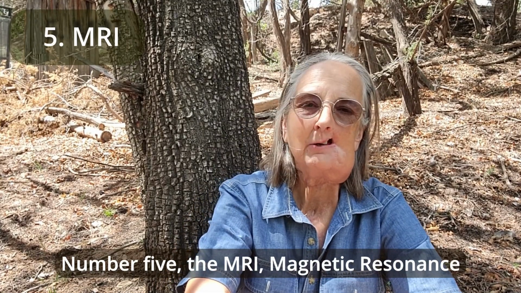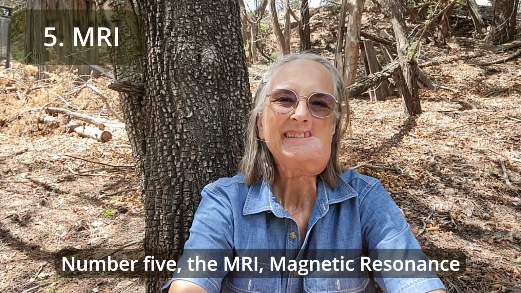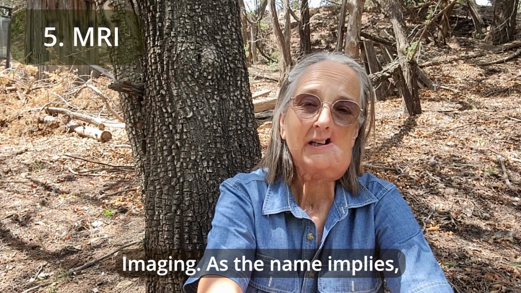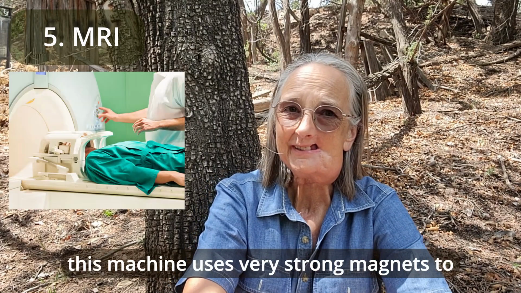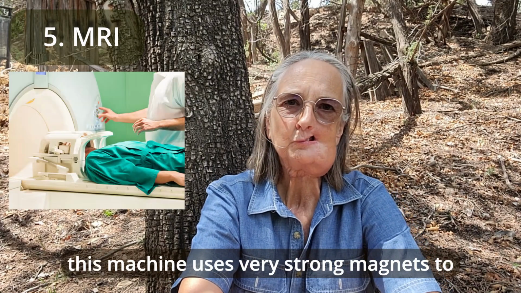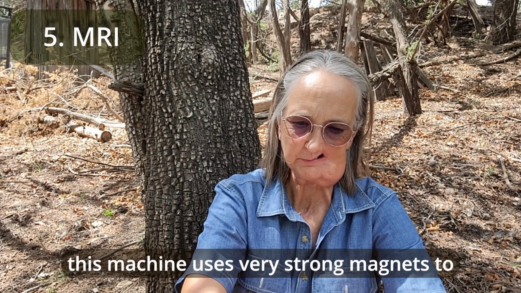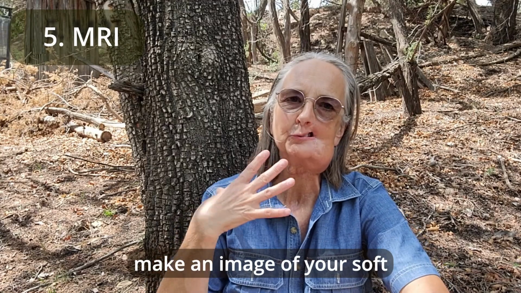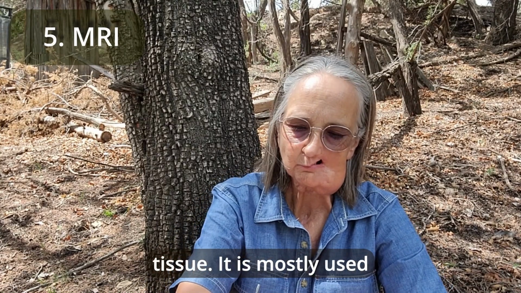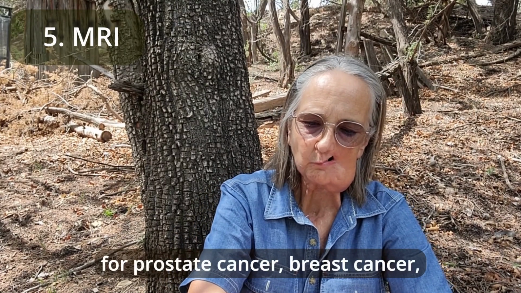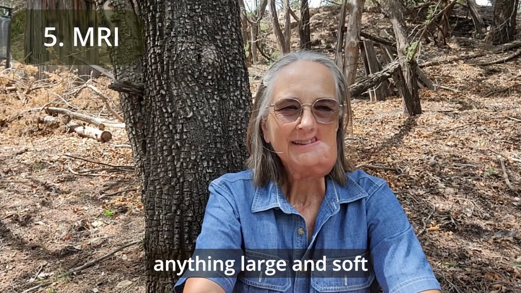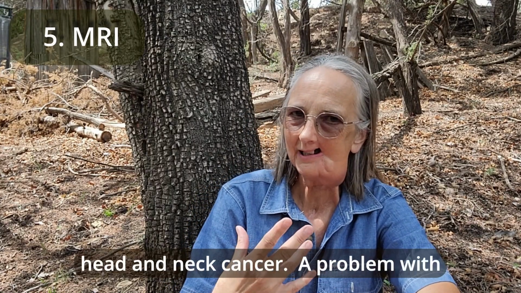Number 5, the MRI, magnetic resonance imaging. As the name implies, this machine uses very strong magnets to make an image of your soft tissue. It is mostly used for prostate cancer, breast cancer, anything large and soft tissues, but it can be used for head and neck cancer.